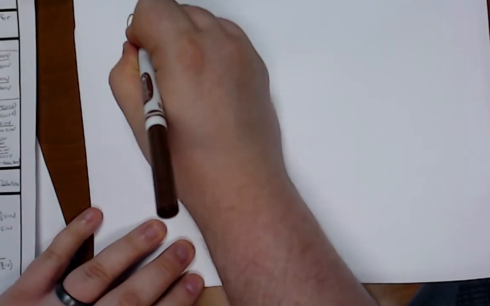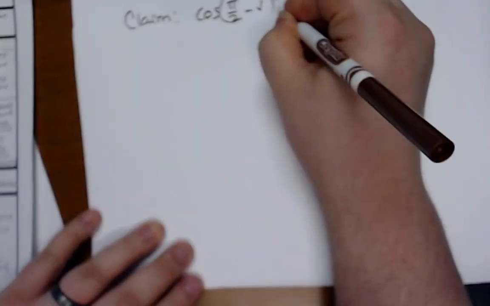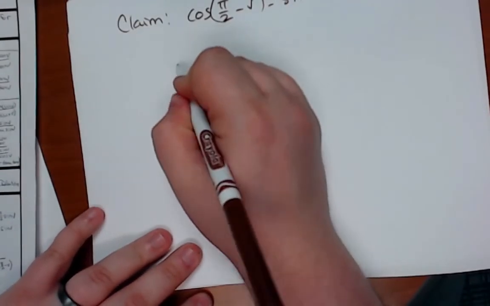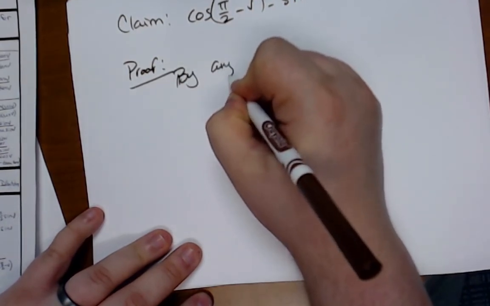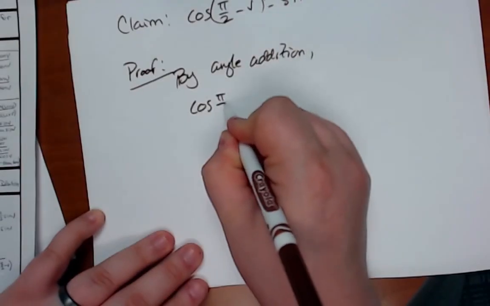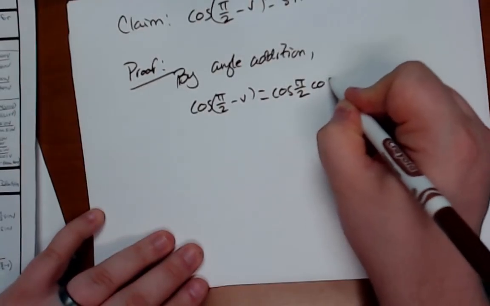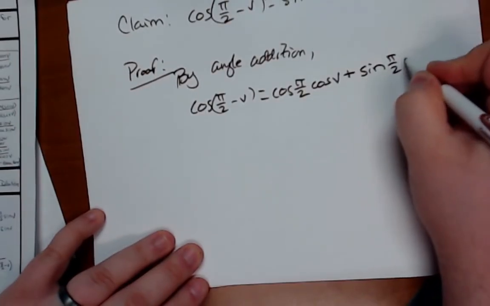Something I want to show you about the cofunction identities is that we can prove them. Our claim was cosine of pi over 2 minus v is sine of v. Proof by angle addition: cosine of pi over 2 minus v is cosine cosine plus sine sine.